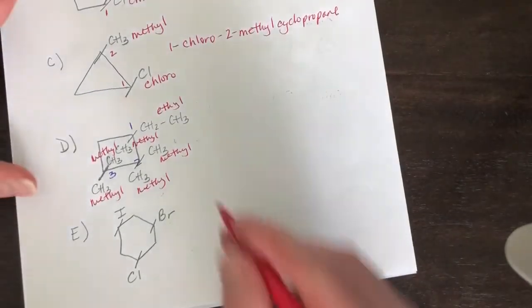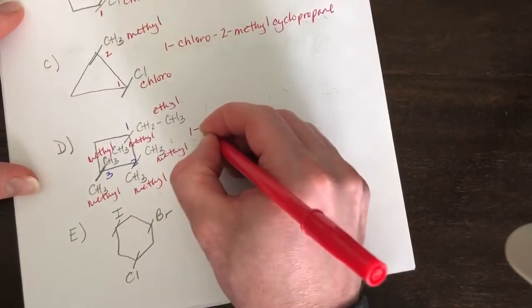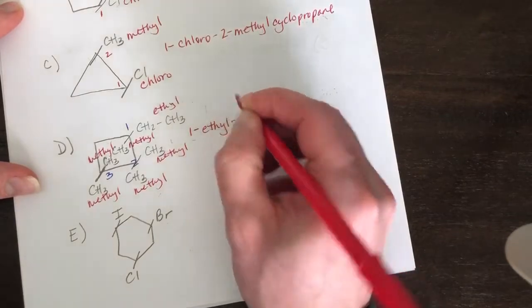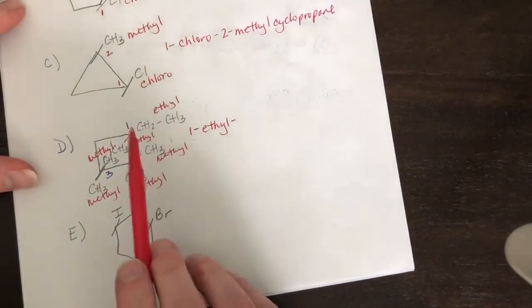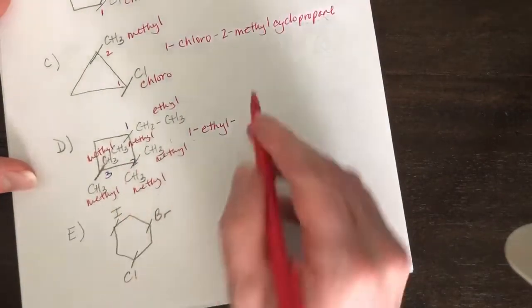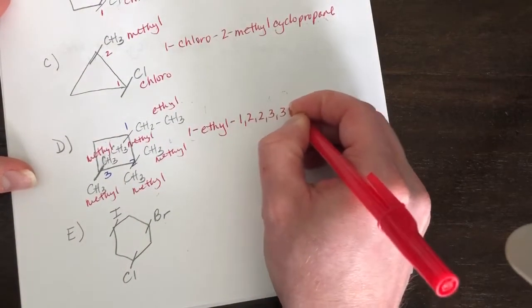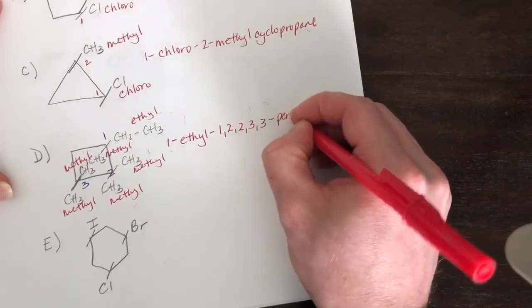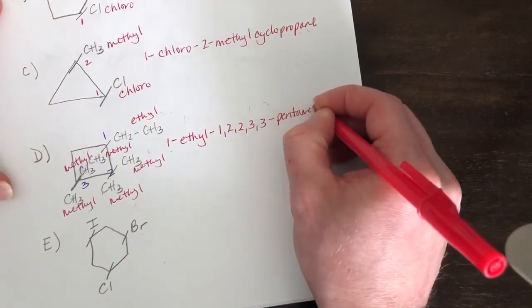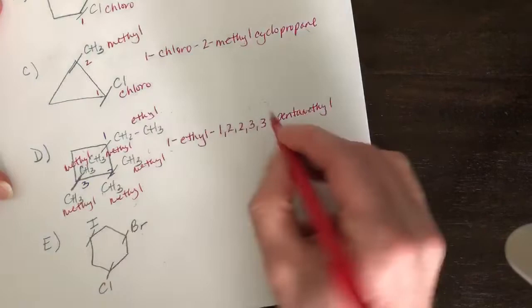Ethyl goes first, so it's going to be 1 ethyl. And I got a methyl coming off the 1, and I have 2 over here and 2 on that one. So it's 1, 2, 2, 3, 3 pentamethyl, and it's a cyclobutane.